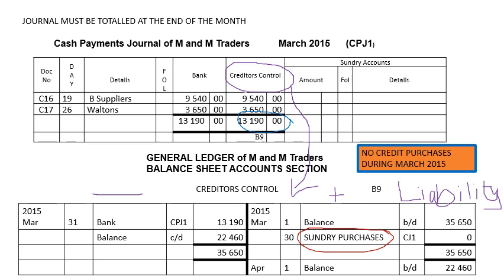We are paying our creditors. When we pay, we will obviously owe less money. Creditors being a liability decreases on the debit side. So on the debit side, last day of the month, because that is when we post, the money came from the bank. We saw this in the CPJ, and in total we paid 13,190 Rand. End of the month, the account must be balanced. You must know how to balance an account by now. I've shown the balance. So now we've posted to the general ledger.